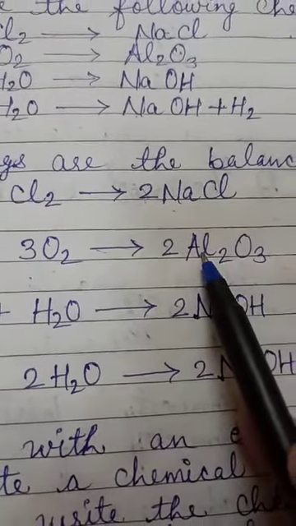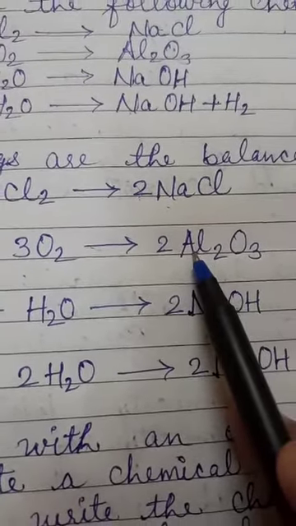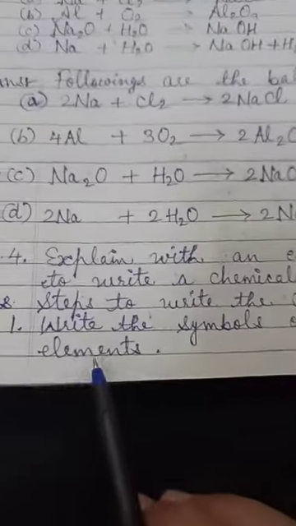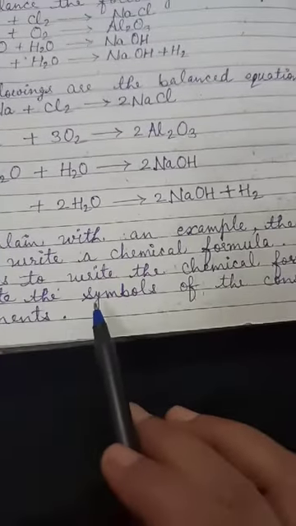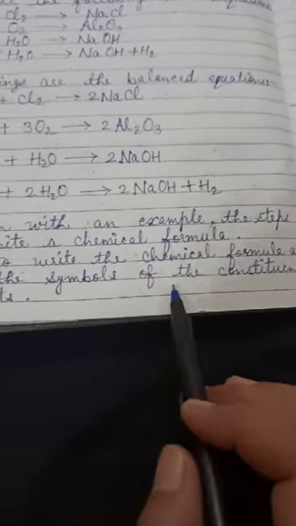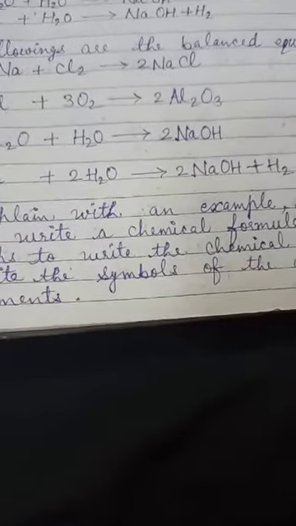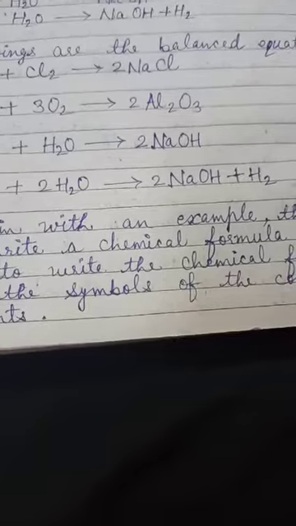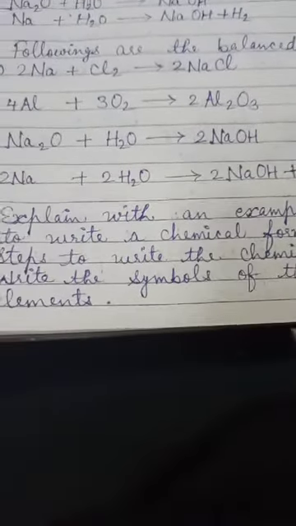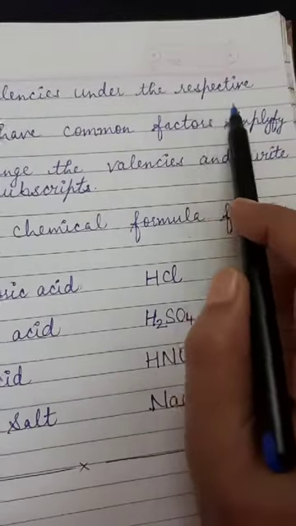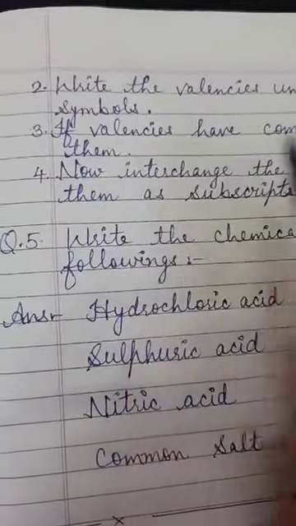Symbols means the aluminium symbol is Al and the oxygen symbol is O. So the first point says that first we write symbols of the constituent elements. After this, the second point is to write the valencies under the respective symbols.